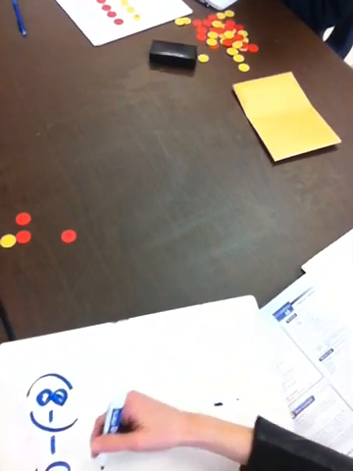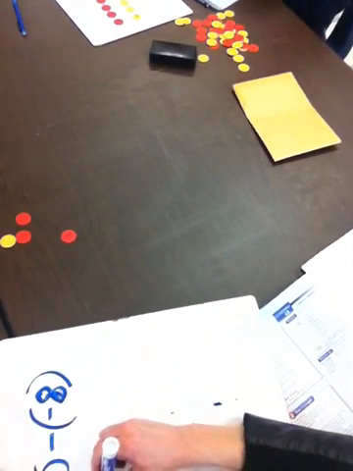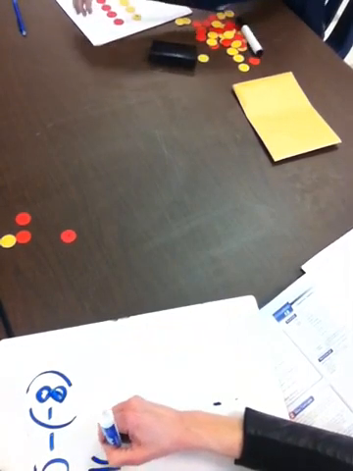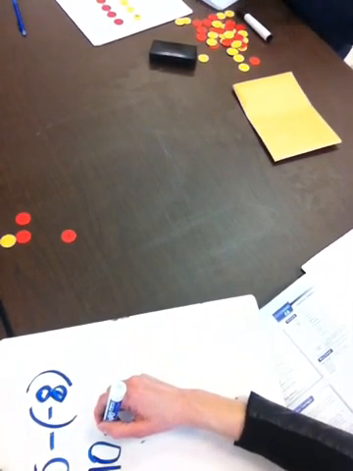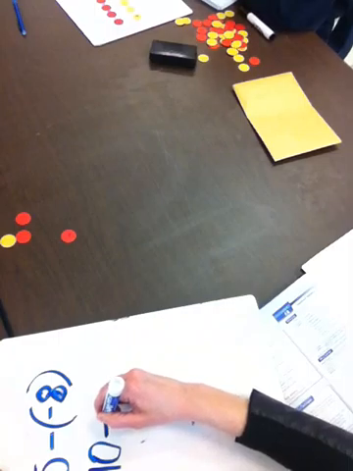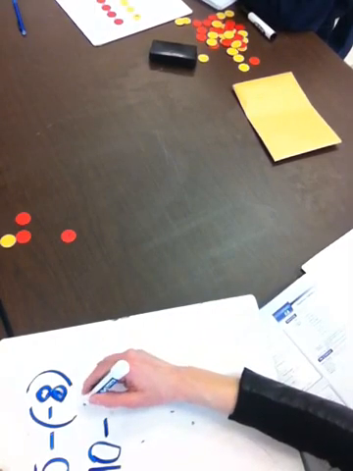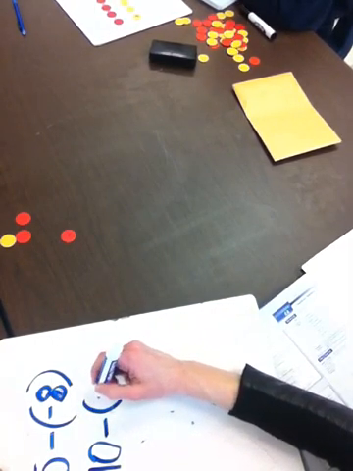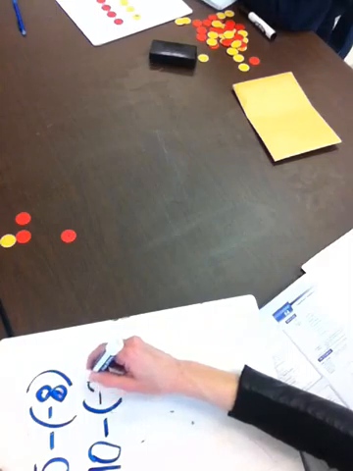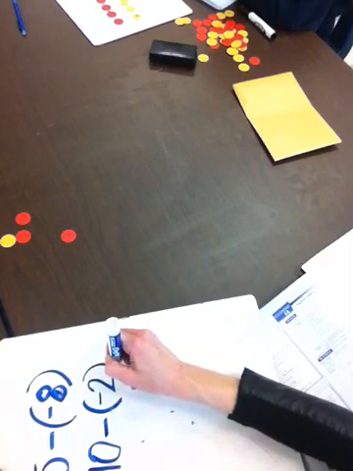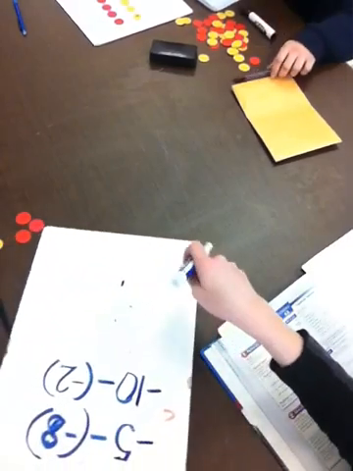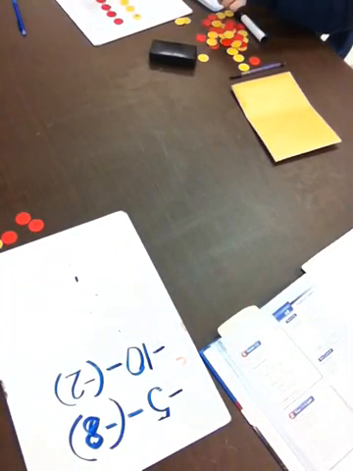I'm just doing small numbers because they're easier to model. Let's try negative 10. Take the opposite of negative 2. Negative 10. Do you already know what that's going to be in your head? Okay.